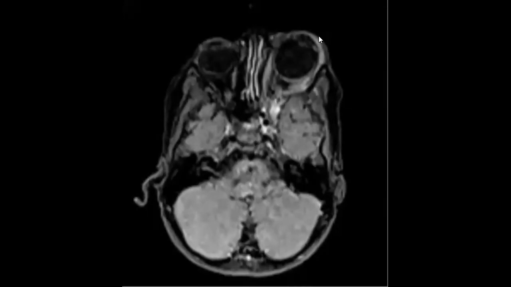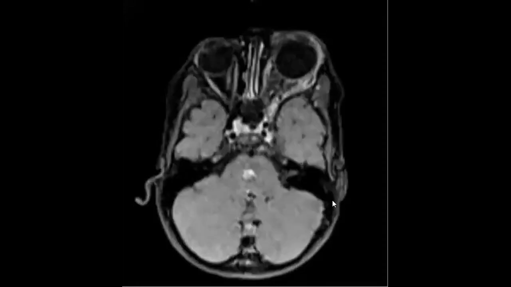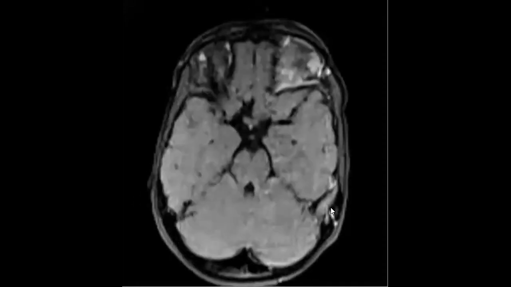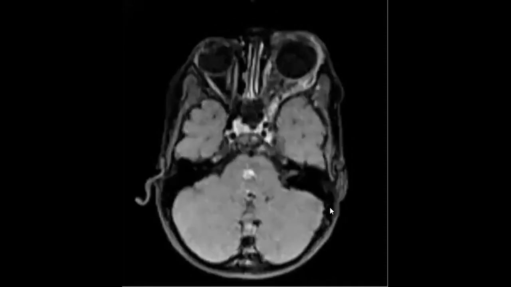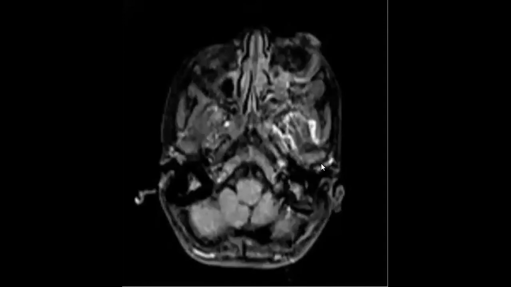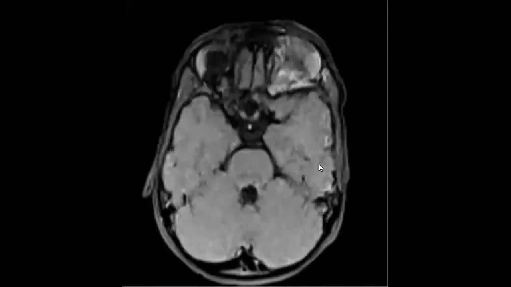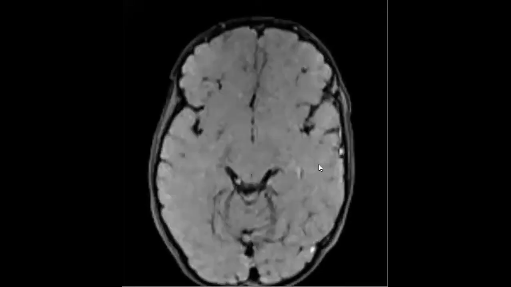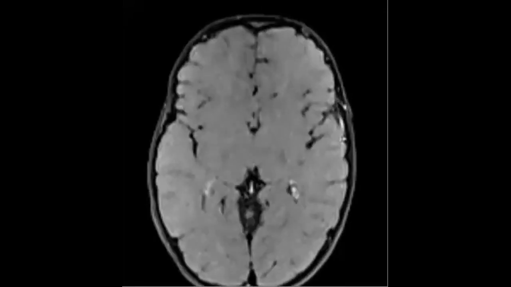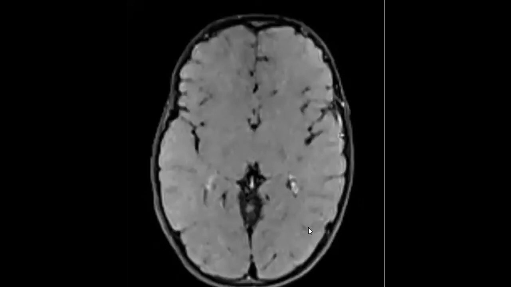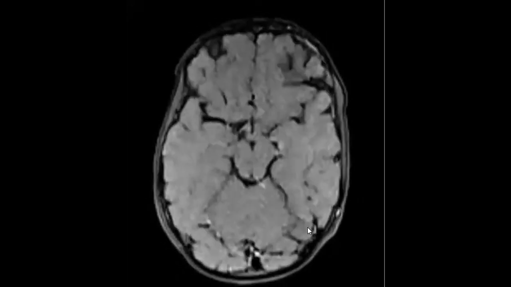There is left proptosis, perfect. Yes, left proptosis. And if you go through the images, there is something in the left. The patient's skull looked like young age.